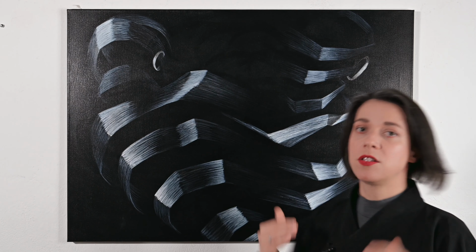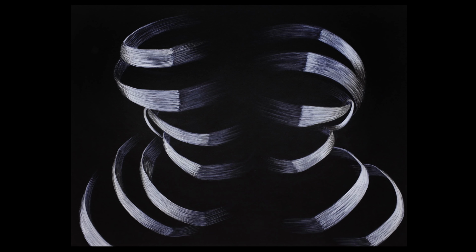So shadow work doesn't mean that we have to deal with the negative things constantly and just the negative parts and suffering and everything. I've explored this idea in this way also in this work entitled Dark Light.